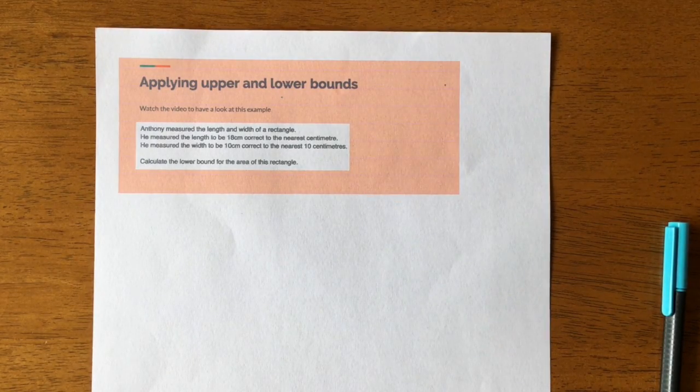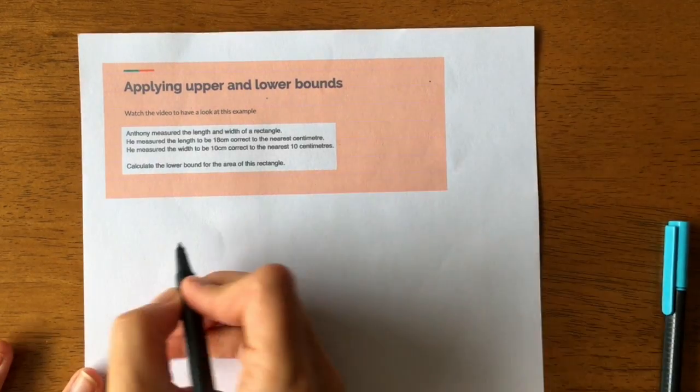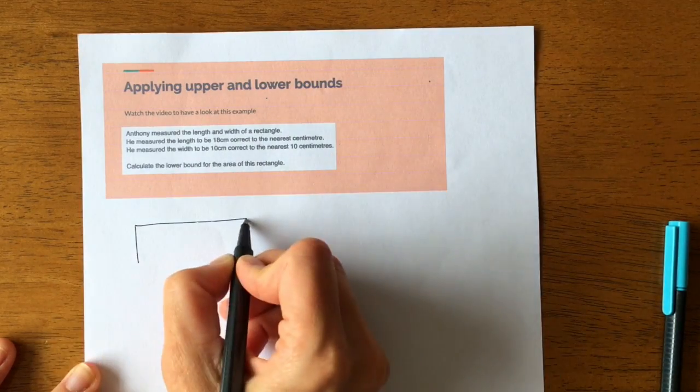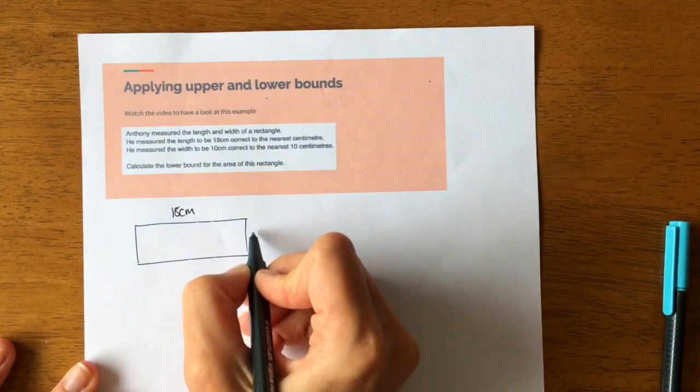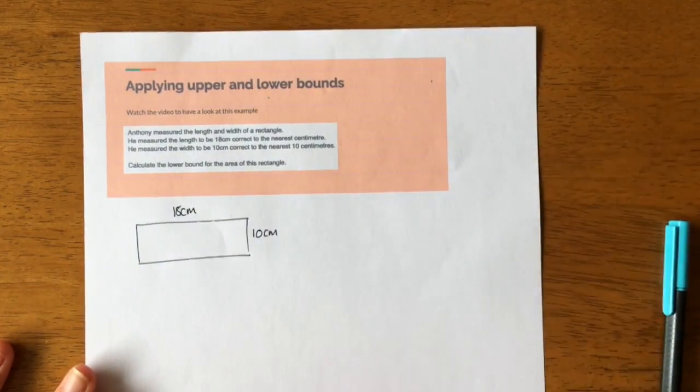He measured the length to be 18 centimetres, correct to the nearest centimetre. He measured the width to be 10 centimetres, correct to the nearest 10 centimetres. Calculate the lower bound of the area of this rectangle. So what I would do first of all is draw myself a little diagram. I've got a rectangle. I know that it's 18 centimetres by 10 centimetres.